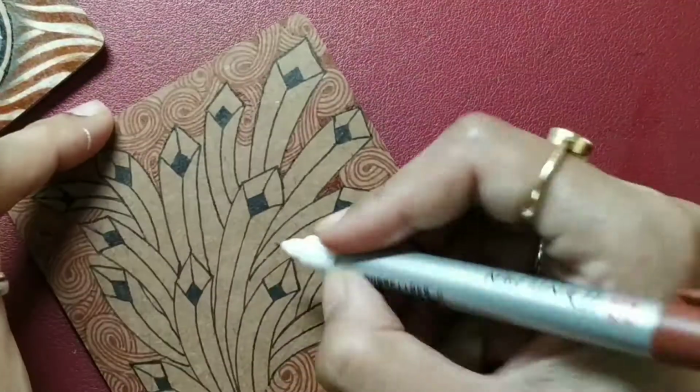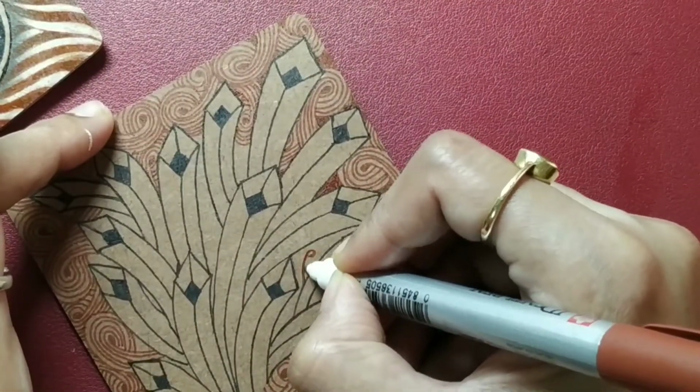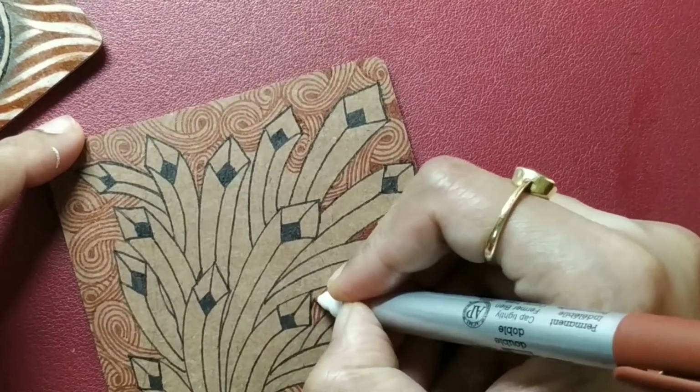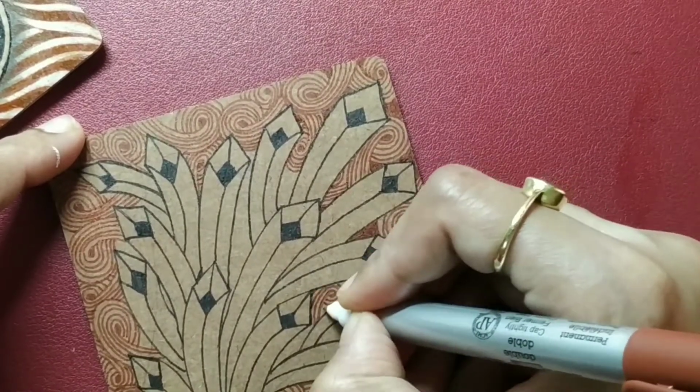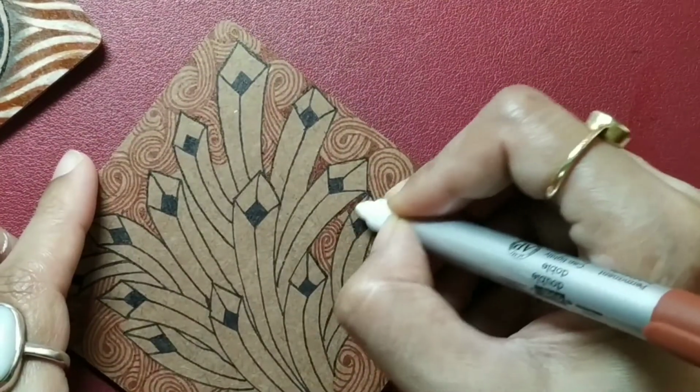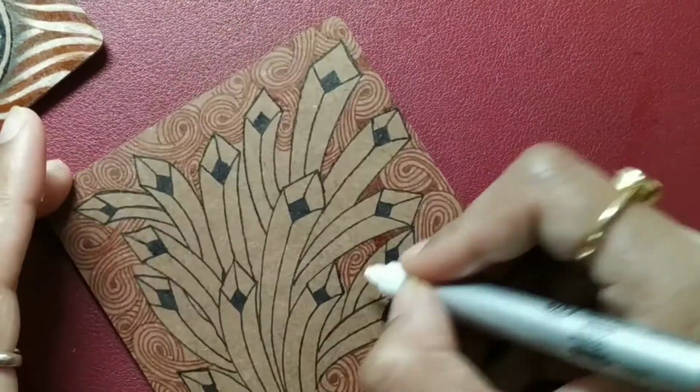So simple exercise. In between also you have spaces, so just fill up those with sand swirl. And still, if some small spaces are left, you can comfortably fill it in.